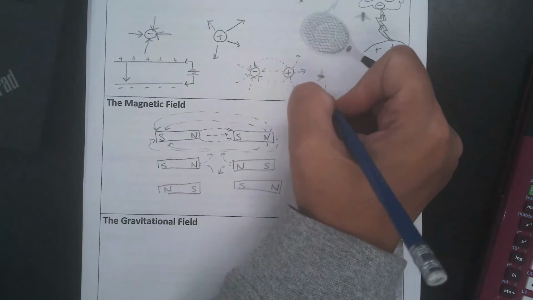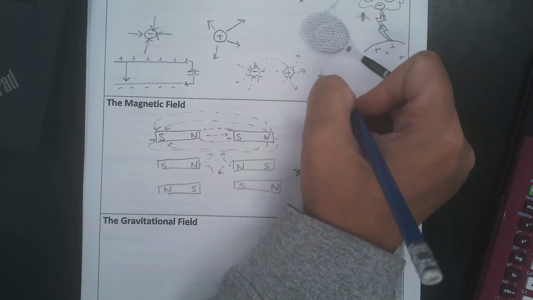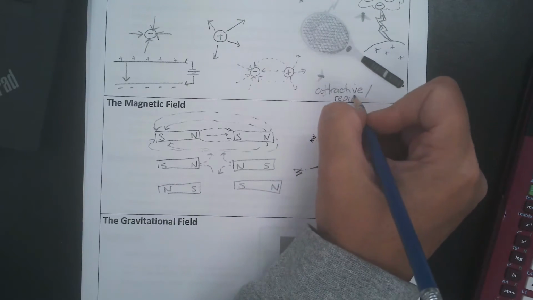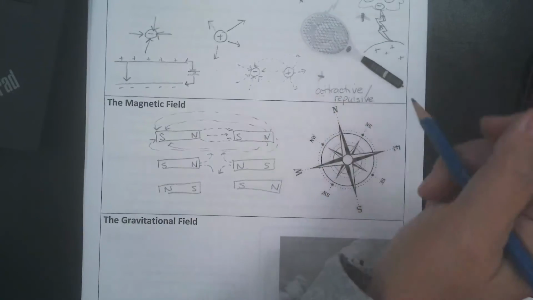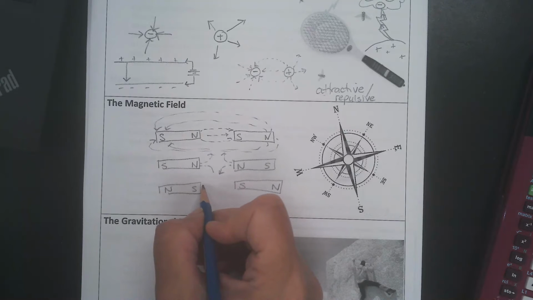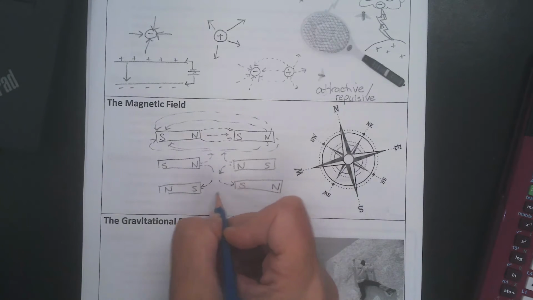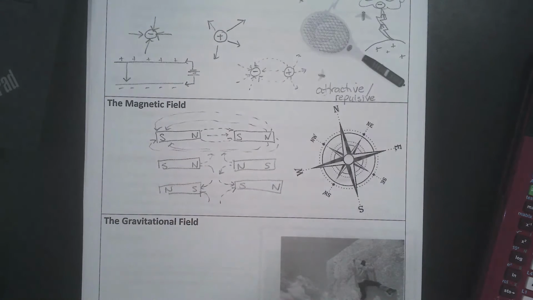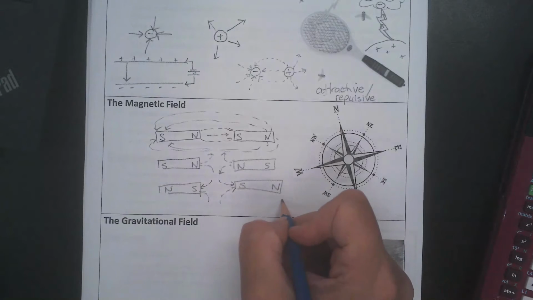This is an attractive. Same with this one here. It comes in like this. And we see that these will also repel.